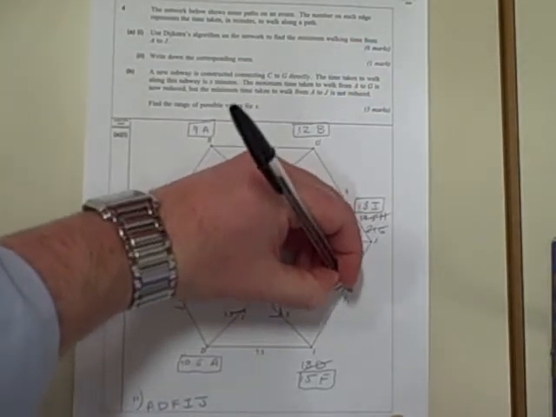So starting at J, it tells you I come from I. Going to I, it tells you I came from F. Going from F, it tells you I came from D. Going from D, it tells you I come from A. So my route is A to D to F to I to J.